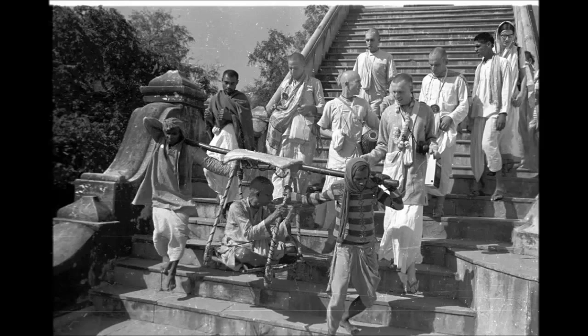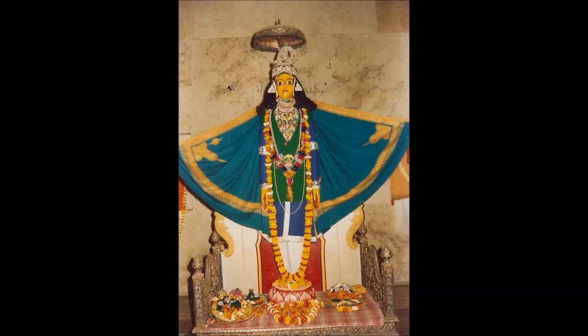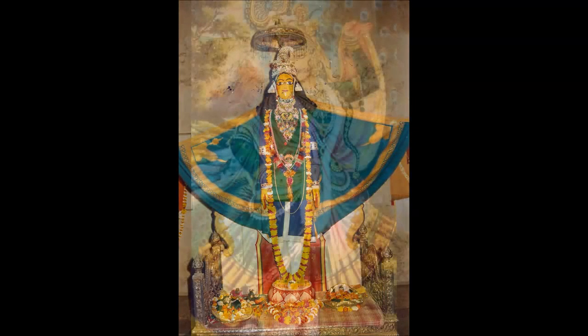So it turns out that there's some other information, though, which is relevant to this. And let's see. I'm looking for my reference. Okay, page 30 in this book. So there's a text in the Chaitanya Charitamrita, which is interesting. This is Madhya Lila, chapter 21, verse 84, in Chaitanya Charitamrita.